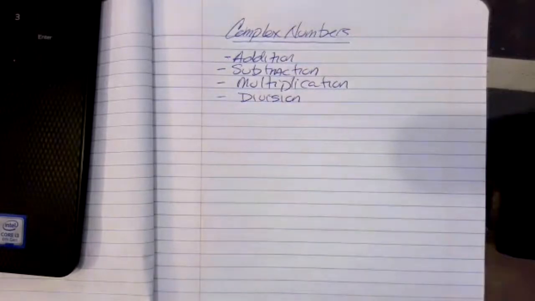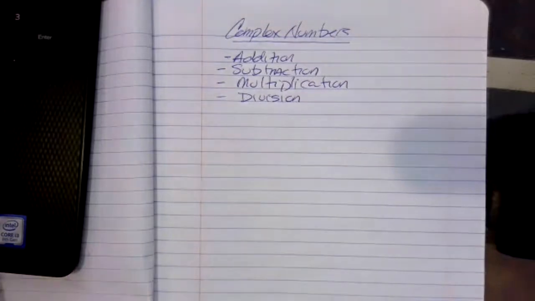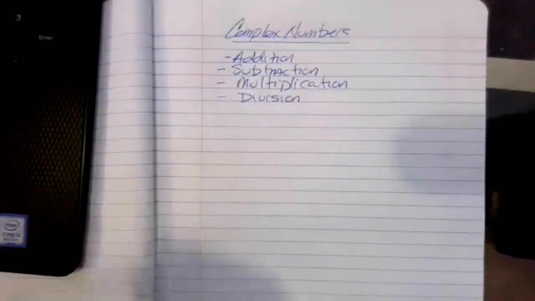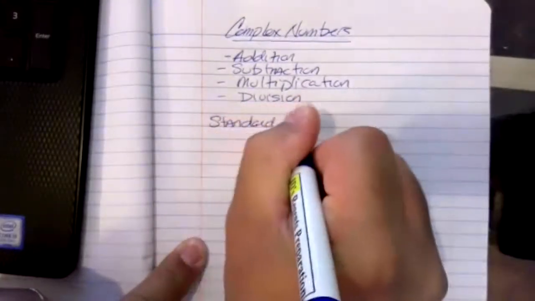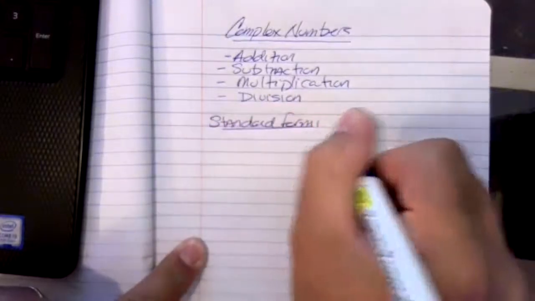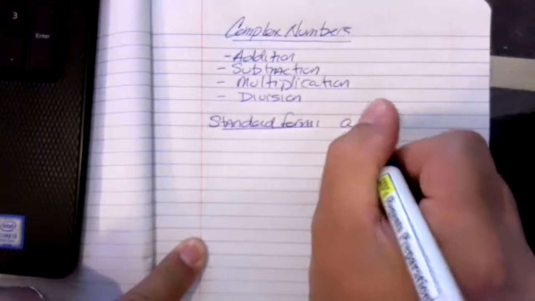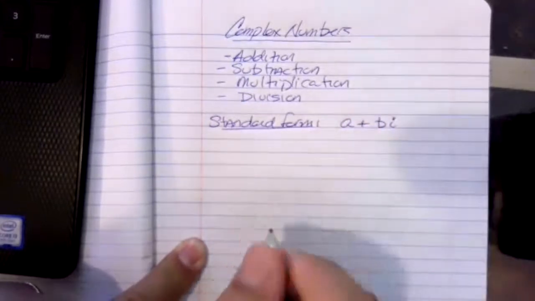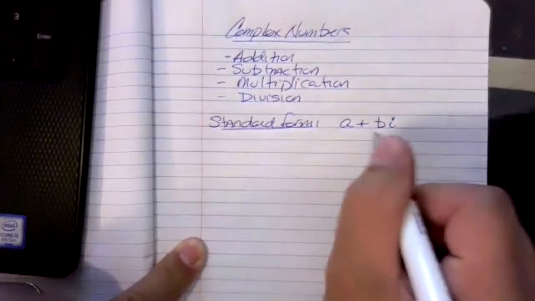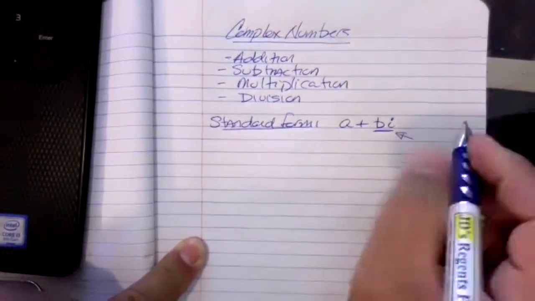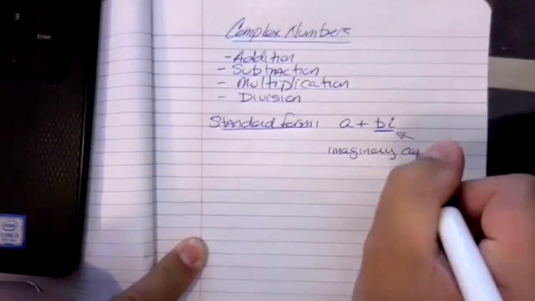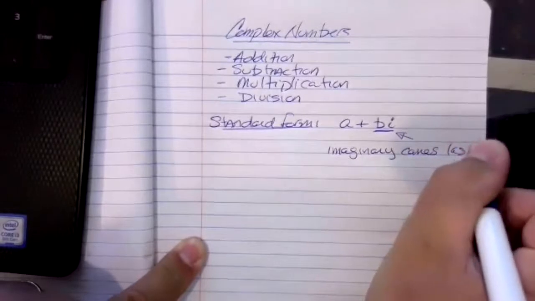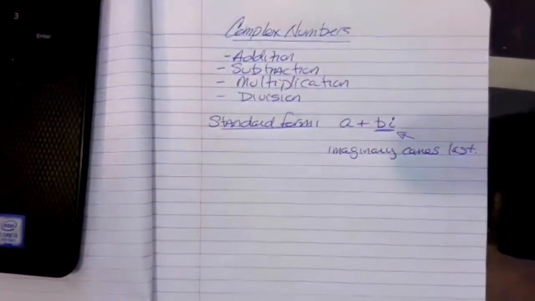These 4 operations are relatively easy, so you don't have to worry too much about it. What we want to be aware of is that the standard form of a complex number is always a plus bi. Always let your imaginary term be the last term. Imaginary term always comes last.